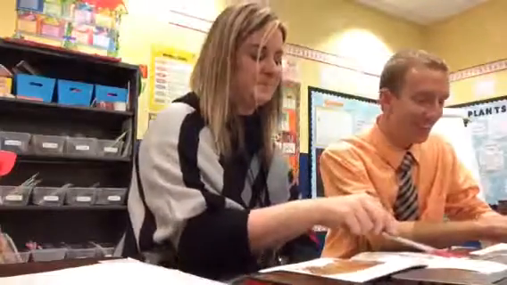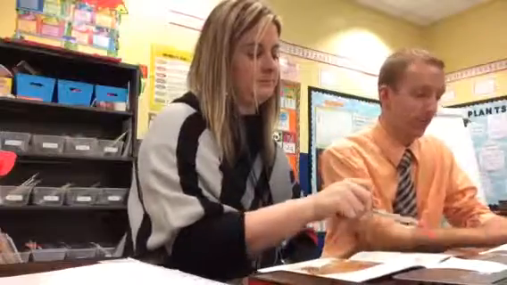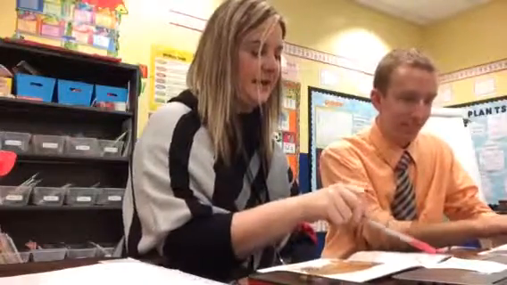All right, get ready again. It's my turn. This little cat has stripes. All right, your turn. This little cat has stripes.